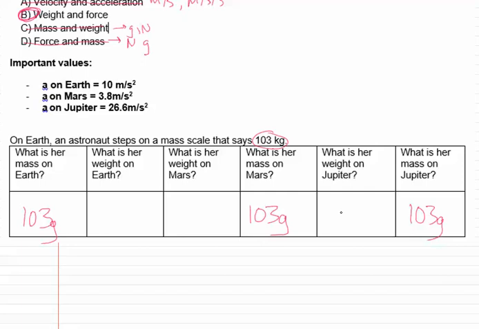So let's do those. On Earth, we're going to be multiplying by 10. On Mars, it looks like we're multiplying by 3.8. And on Jupiter, we're multiplying by 26.6. So Jupiter is a very large planet. It's going to have much more acceleration due to gravity. Once we plug these into a calculator, we're going to get 1,030 newtons for Earth. For Mars, we're going to get 319.4 newtons. And on Jupiter, 2,739.8 newtons.